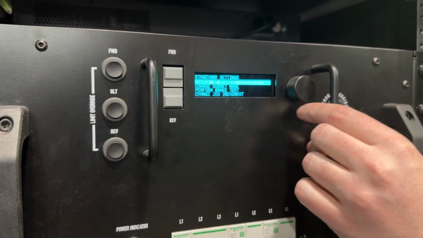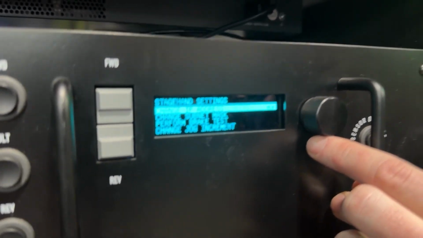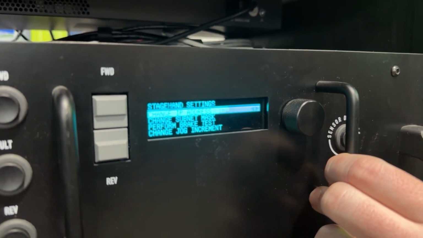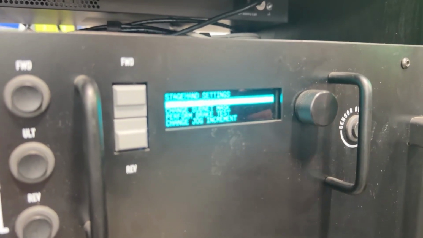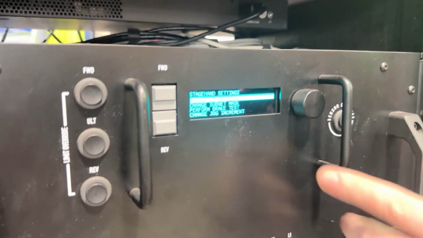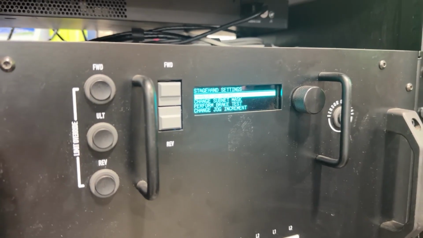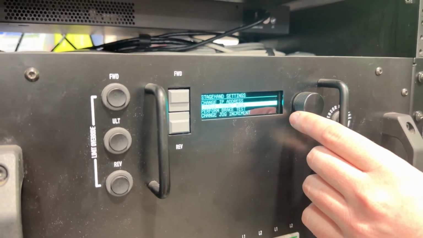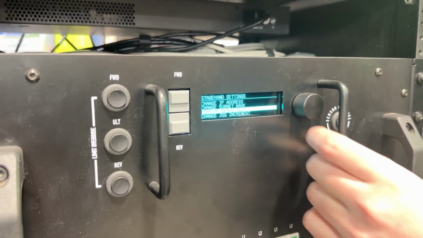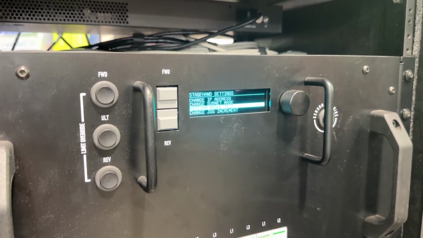There's a couple more options one layer deep. You click the wheel to say, change out a spare, add a new axis, anything like that. It's as simple as changing the IP address here, and then you're done, you're good to go. There's no dip switches, hard coding, anything like that. It's all pretty easy.